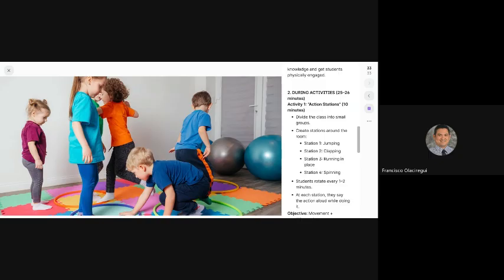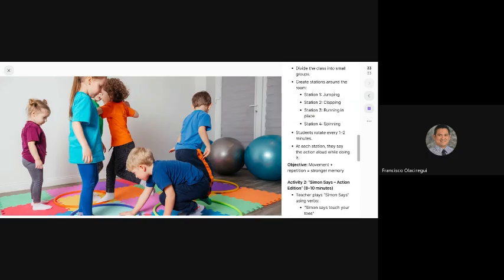Then the teacher creates stations around the room. For example, in one place in the room, they will have station number one, which is jumping. Station number two on another side will be clapping. Station number three, running in place, and station number four, spinning, for example.